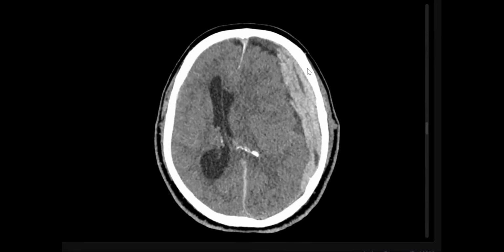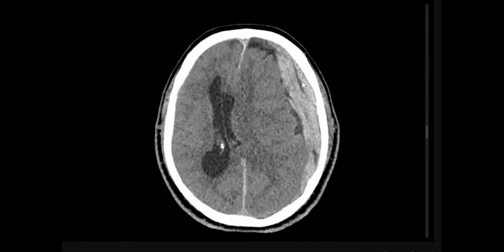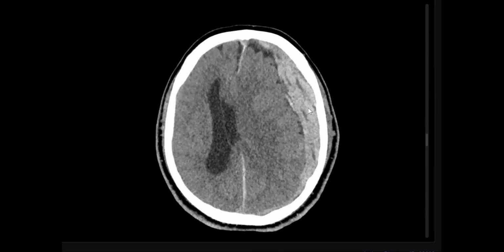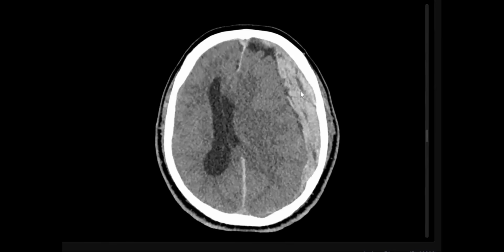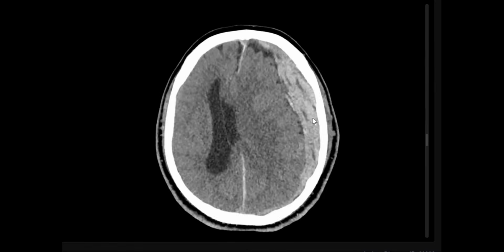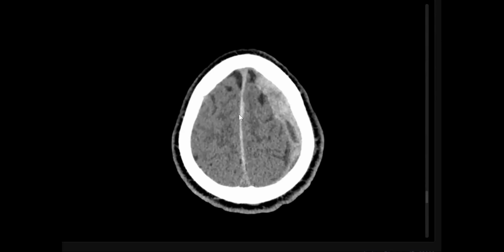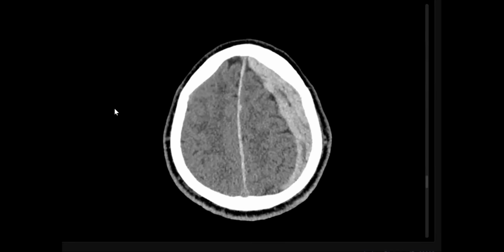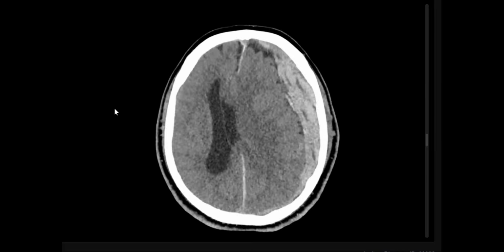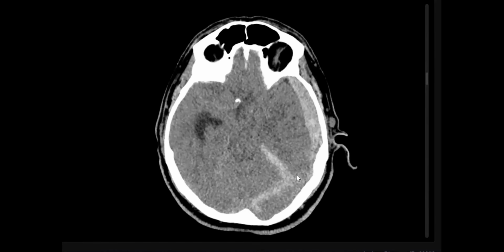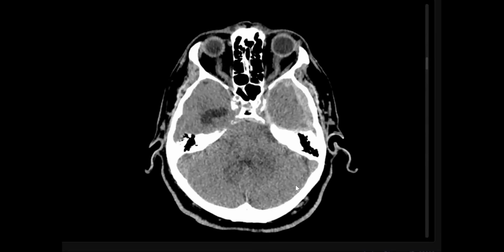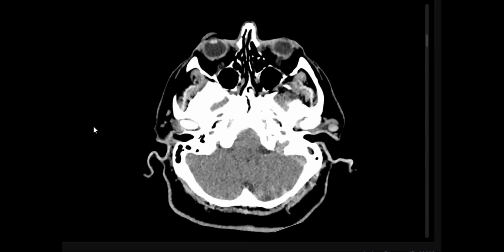Very good. What about the different ages? The hypodensity inside is representing very fresh unclotted blood. Excellent. It's called the swirl sign. Also, the subdural hematoma is seen extending into the interhemispheric fissure and also to the left tentorium cerebelli. Very good.